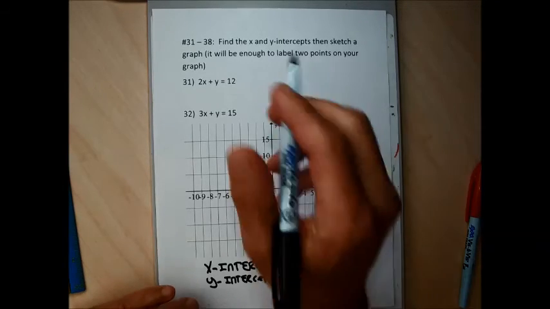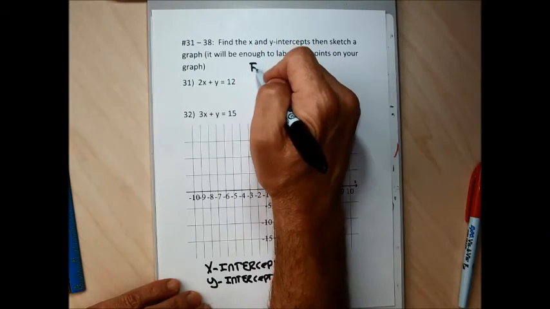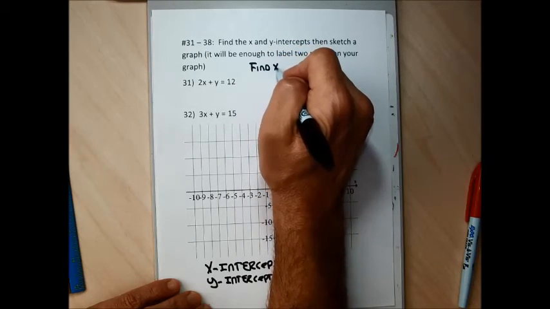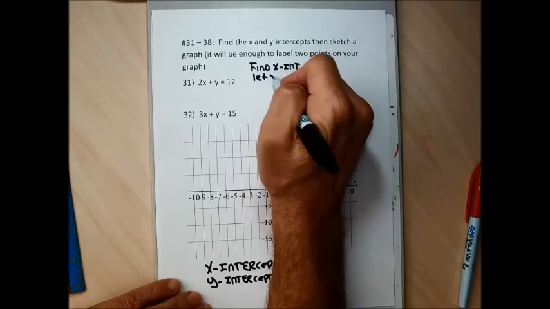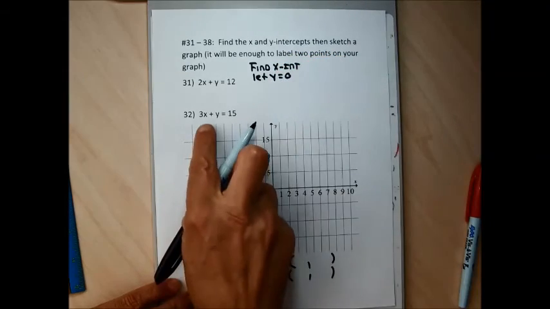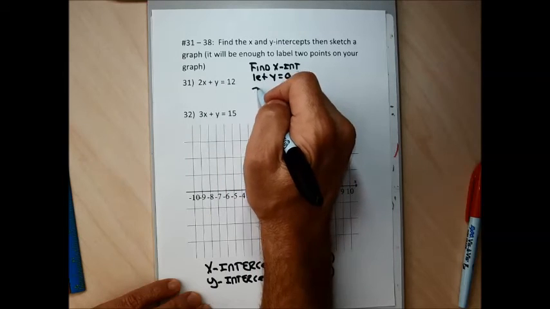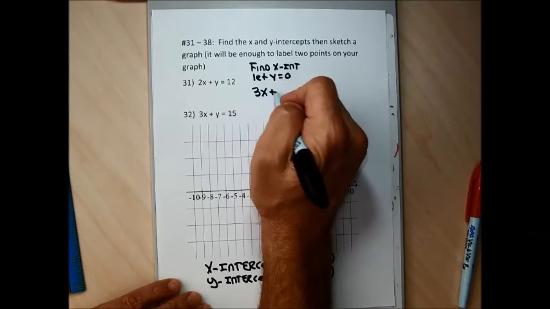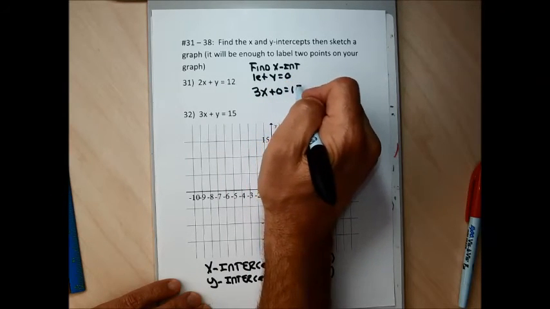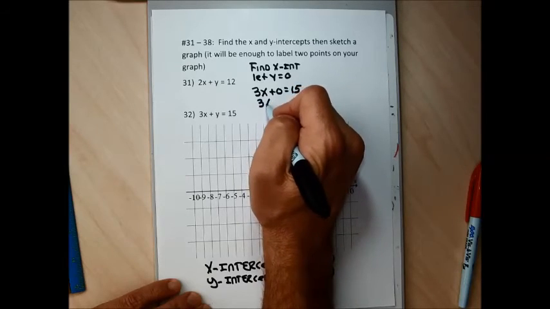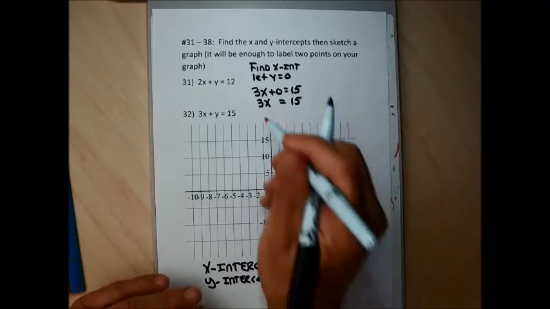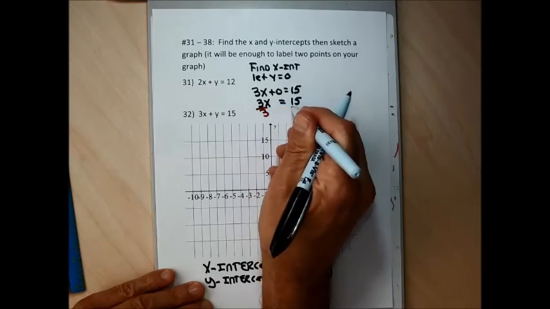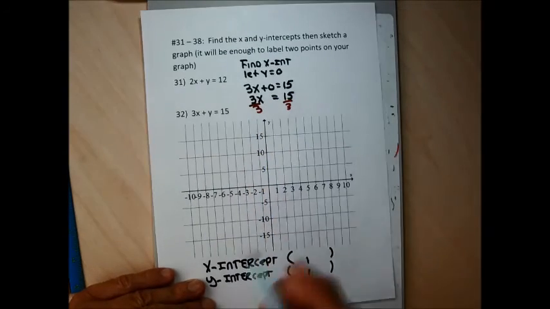So to find the x-intercept, we let y equal 0 and solve for x. So in problem 32, to find the x-intercept, I'm going to go 3x plus 0 equals 15. This will give me 3x equals 15. And I'll divide both sides by 3 and get x equal to 5.